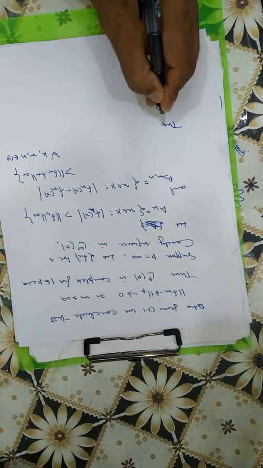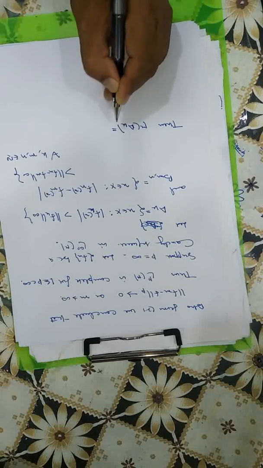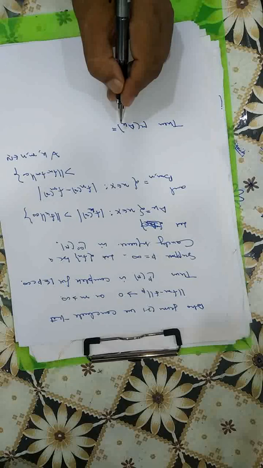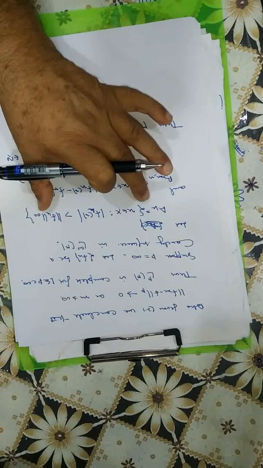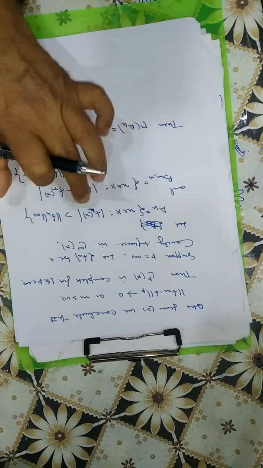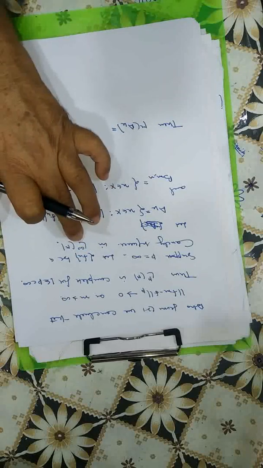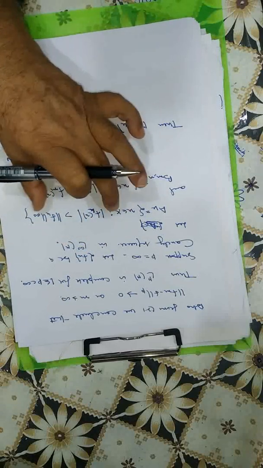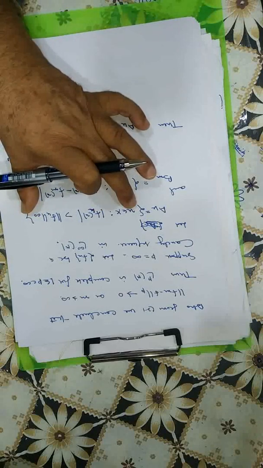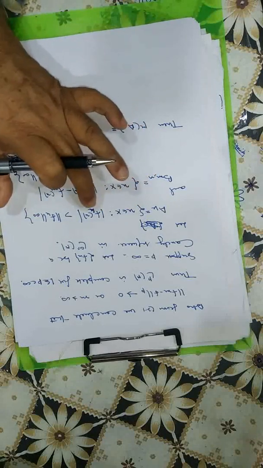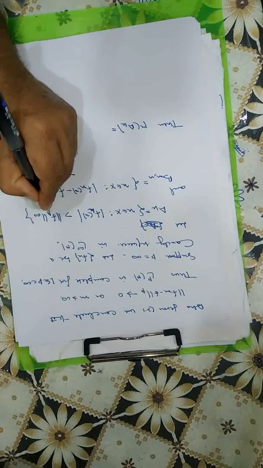Then mu of AK will be 0, because Fk you have taken in a Cauchy sequence in L infinity. Fk is an element of L infinity of mu. This means the measure of all those x for which modulus of Fk x is greater than the essential norm of Fk is 0.